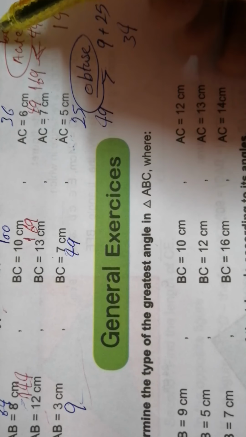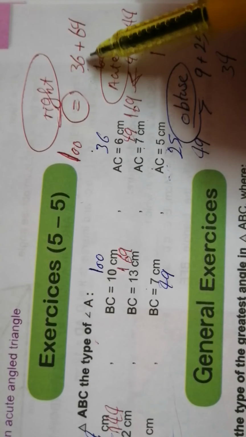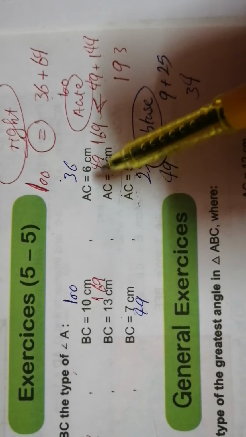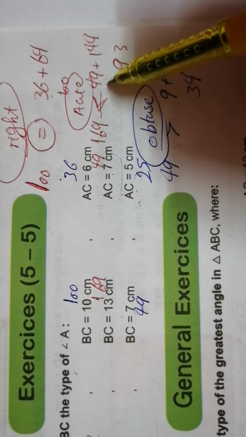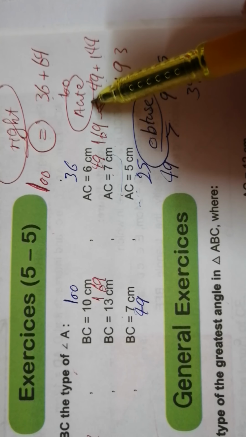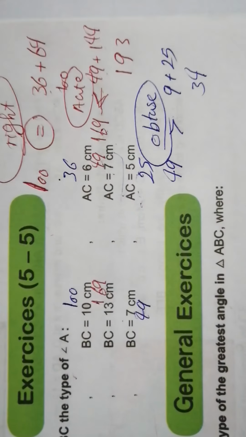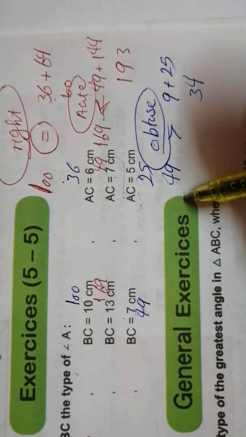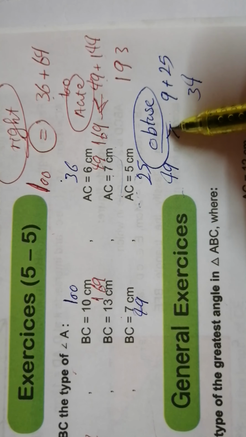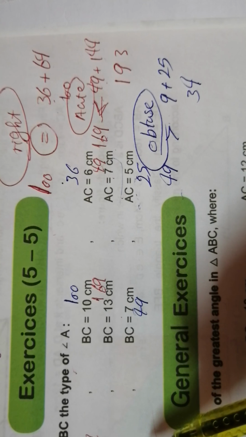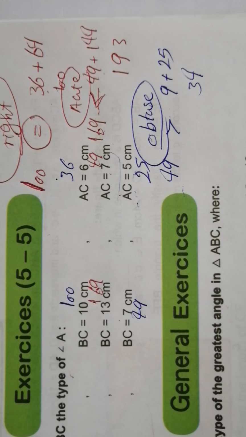If the square of the longest side equals the sum of the squares of the other two sides, as in question number 1, it's a right angle triangle. If it is less, as in question number 2, it's an acute angle triangle. If it is more, as in question number 3, it's an obtuse angle triangle. So these are 3 questions on the 3 types of triangles.